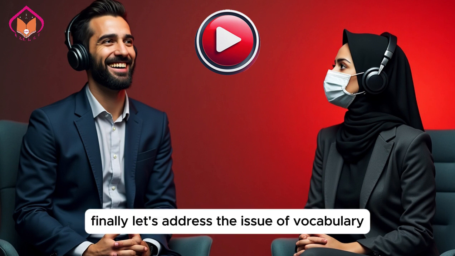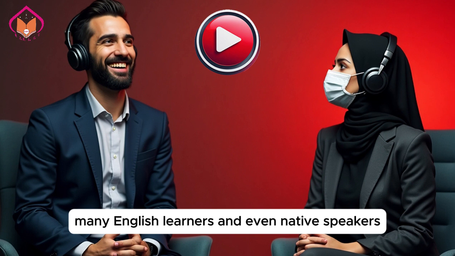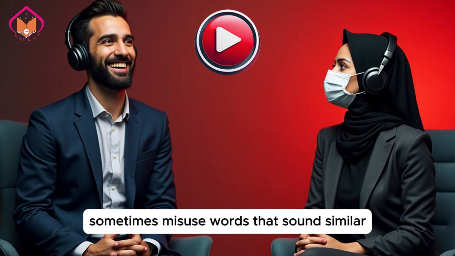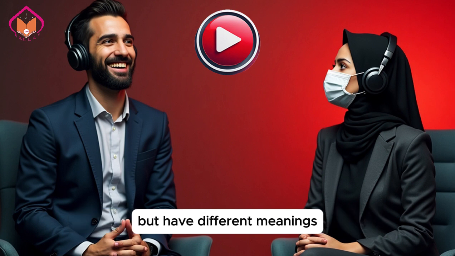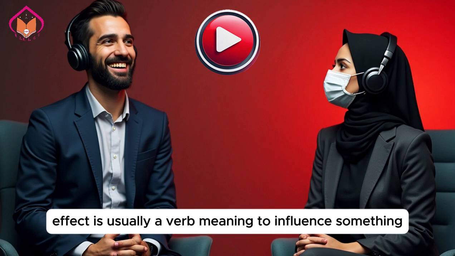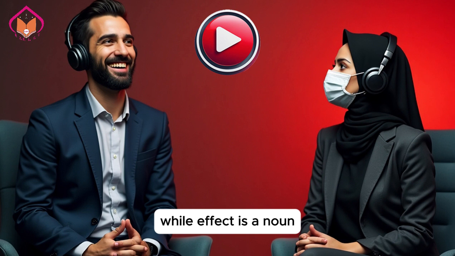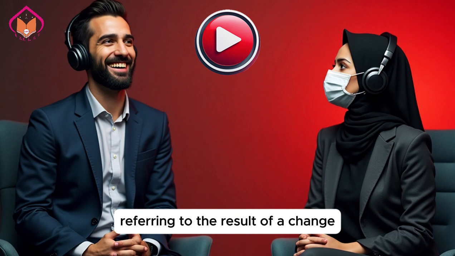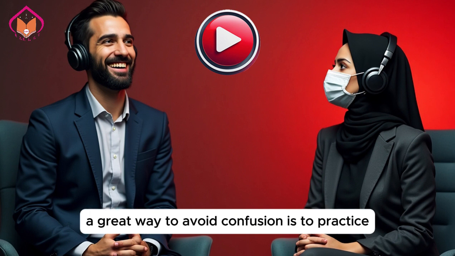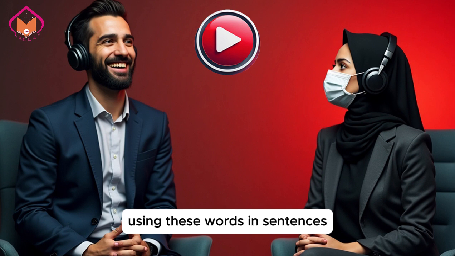Finally, let's address the issue of vocabulary. Many English learners and even native speakers sometimes misuse words that sound similar but have different meanings, like affect and effect. Affect is usually a verb meaning to influence something, while effect is a noun referring to the result of a change. A great way to avoid confusion is to practice using these words in sentences, reinforcing their meanings through context.